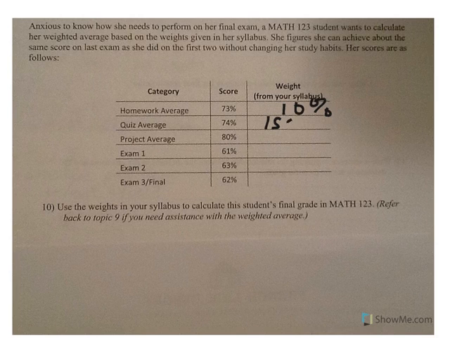Quiz, we're going to go 15%. Project, 25%. Exam 1, 15%. Exam 2, 15%. And then 20% for exam 3. So your syllabus might say something different, but those are the percents I'm going to use for this.